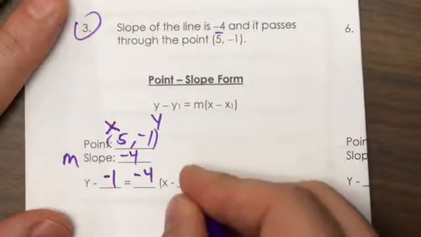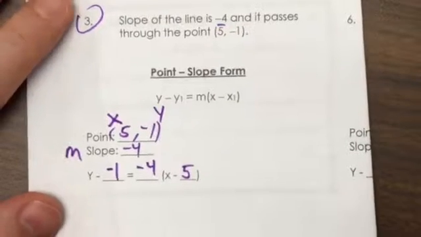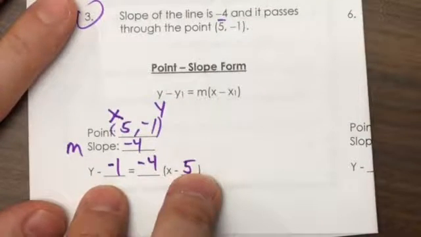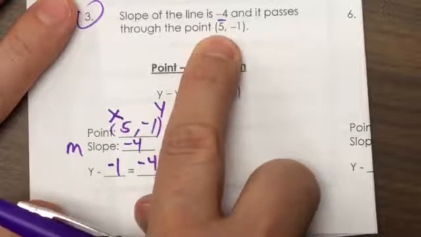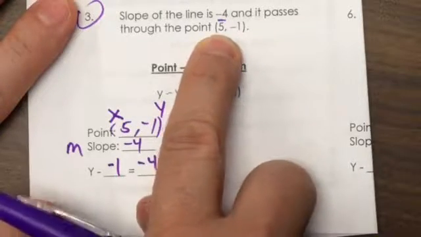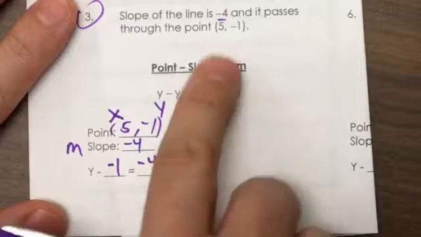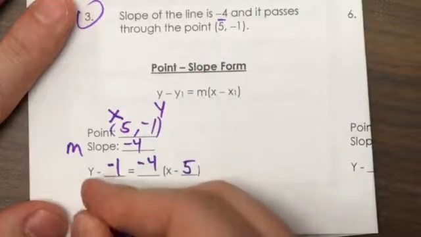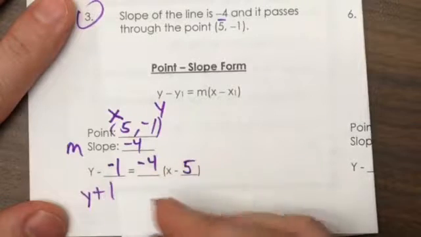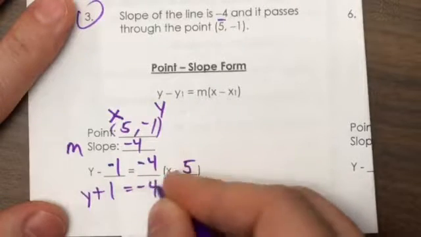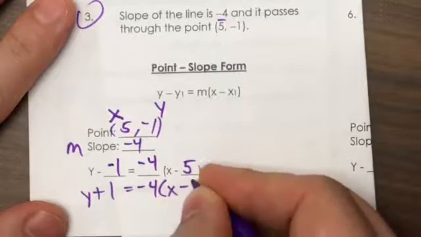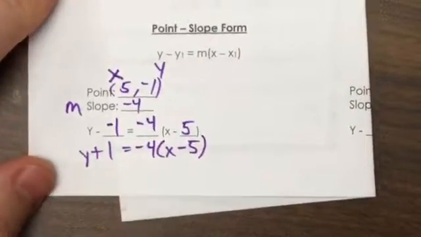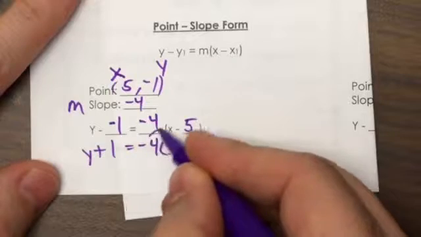It goes right here. So the thing to remember is, once you plug it in, the x and the y, they always switch signs. If I have a +5 on my point for my x, it becomes a -5 in the equation. -1 as my y, I plug it in, it becomes a +1. That's now y plus 1 equals -4 times the quantity of x minus 5. Again, this is the left-hand side. You can stop right there, but I'm going to go ahead and continue to get the final answer.